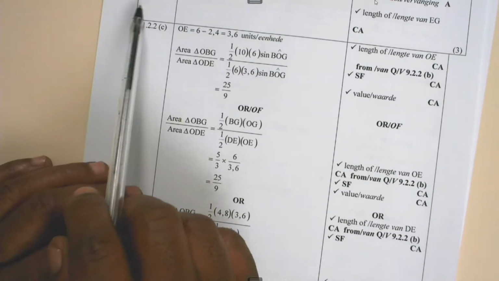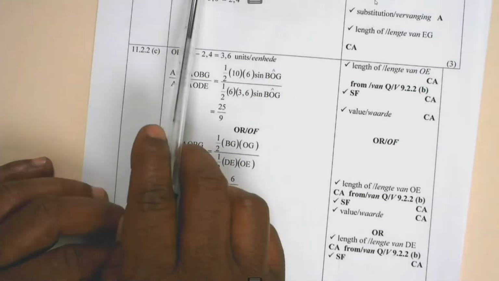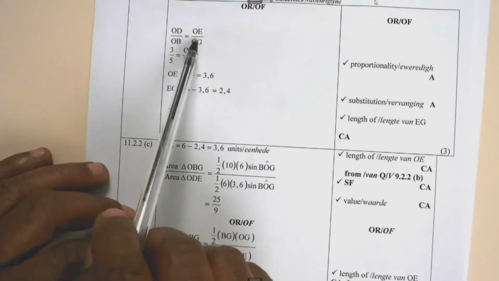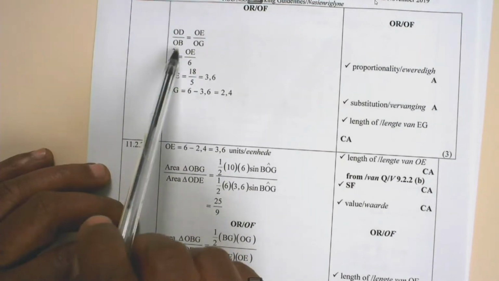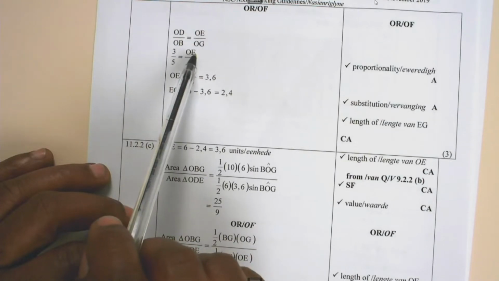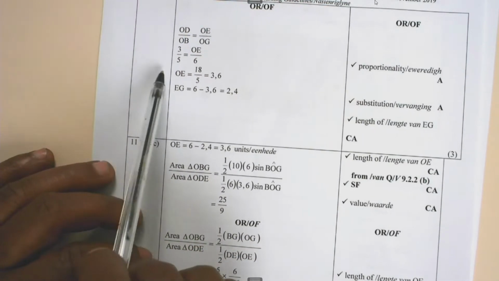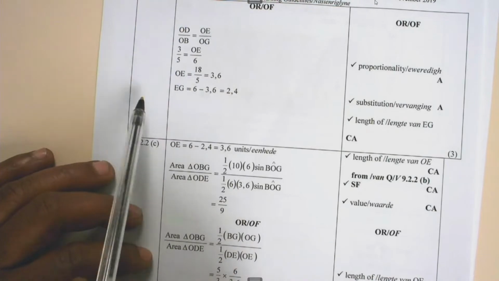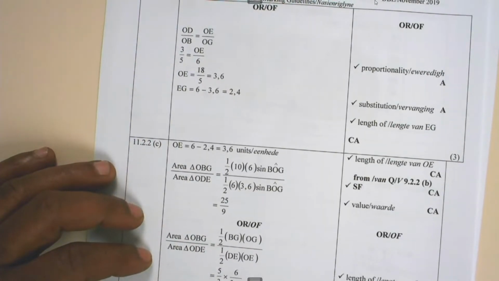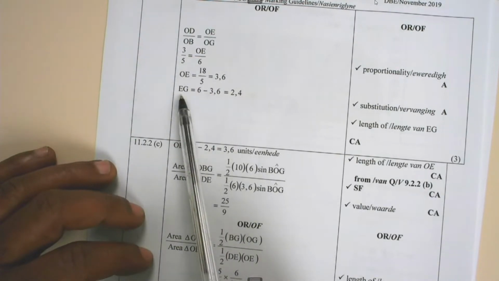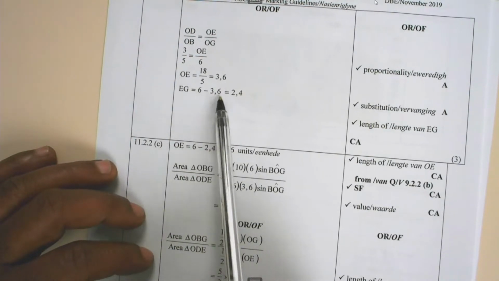given, learners may approach it this way, where they say OD over OB is equal to OE over OG. So if you realize here, they make OE the subject of the formula, they get OE to be 3.6. And then to find EG, we just say 6 minus 3.6.